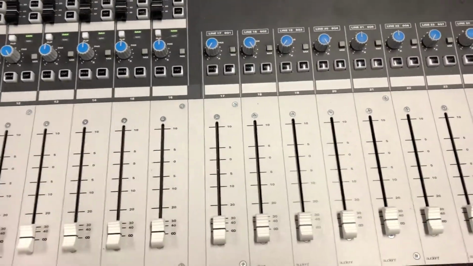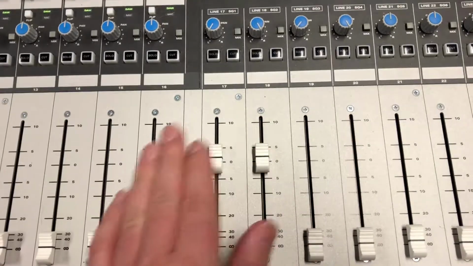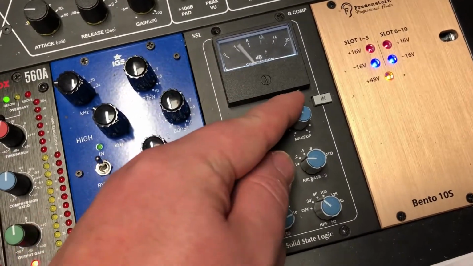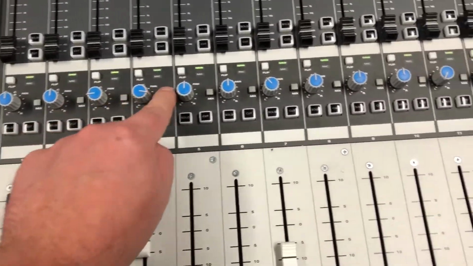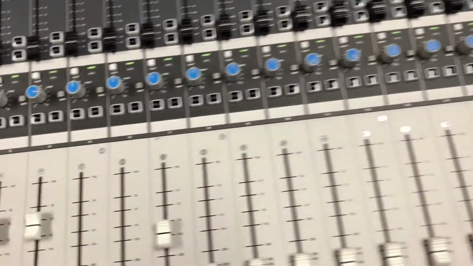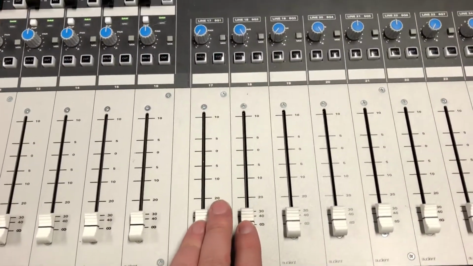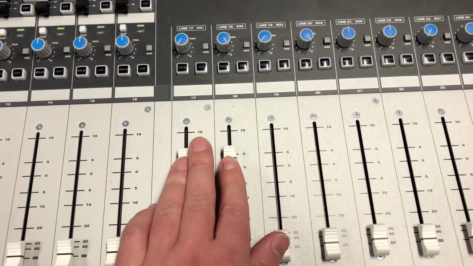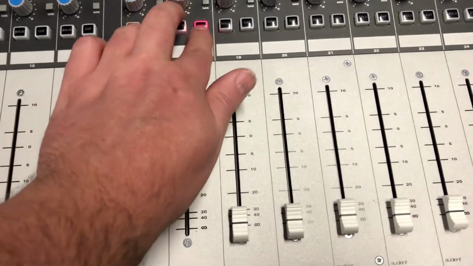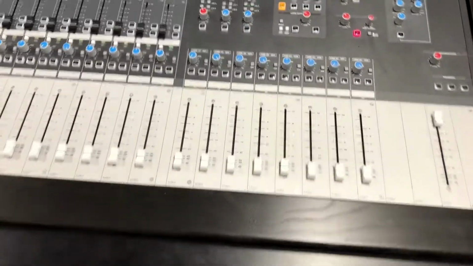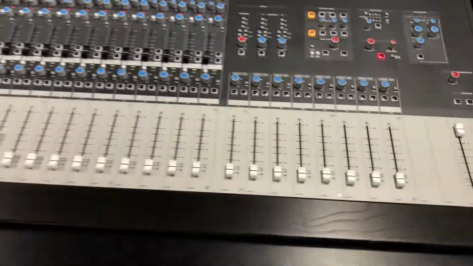If I want to do parallel compression, it's quite easy. So currently we have compressed drums, and I'll really crunch them up. If we want to use it as a parallel compression, all we have to do is switch drums back into the mix bus. And now I can just blend this super compressed drum compression in with the drums, getting a parallel compression.